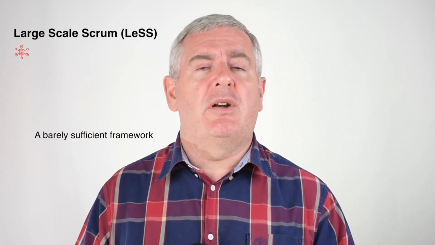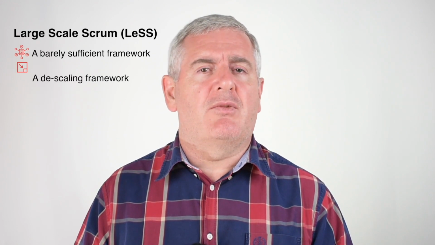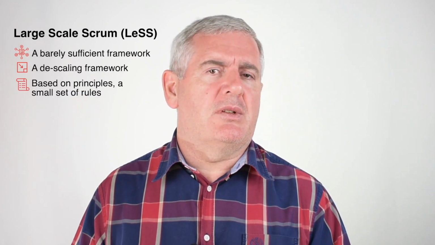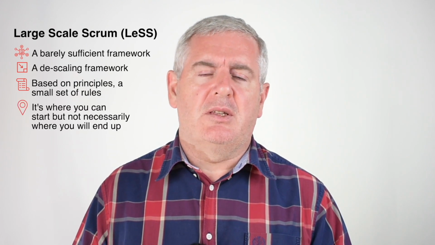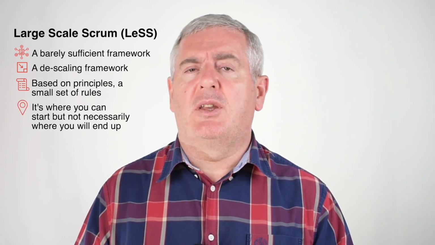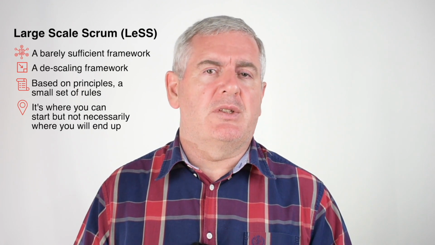Large-Scale Scrum: a barely sufficient framework, a descaling framework, based on principles, a small set of rules. It's where you can start. It's not necessarily where you end up. You might end up with something even much better, but what a great start.